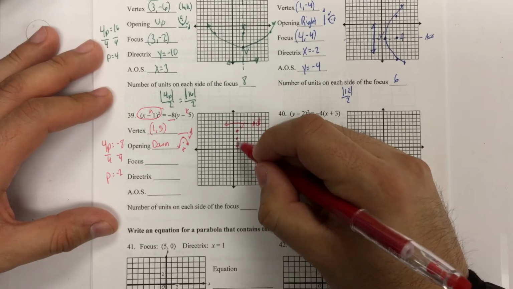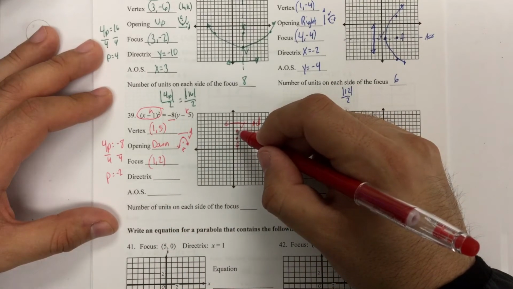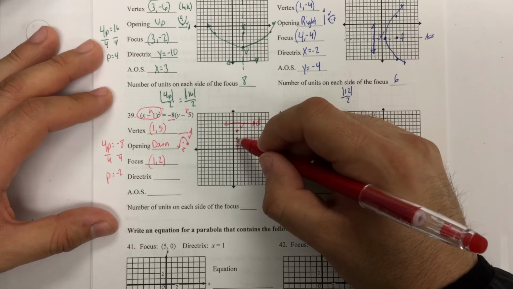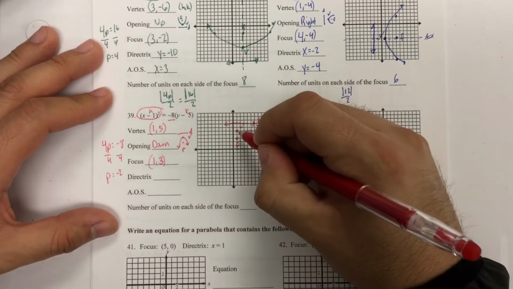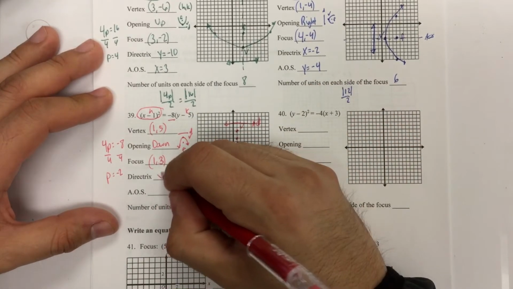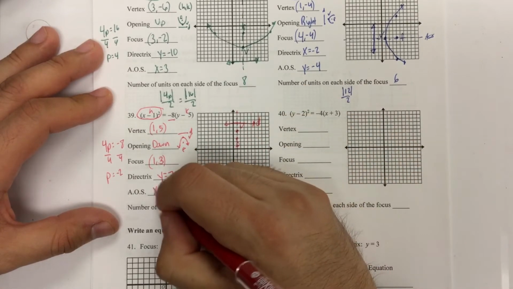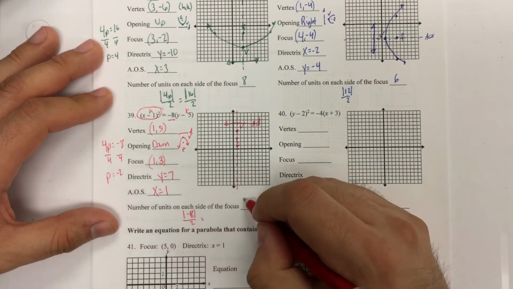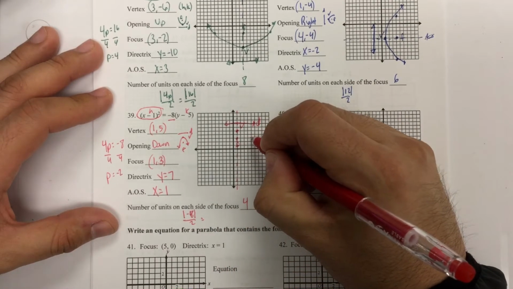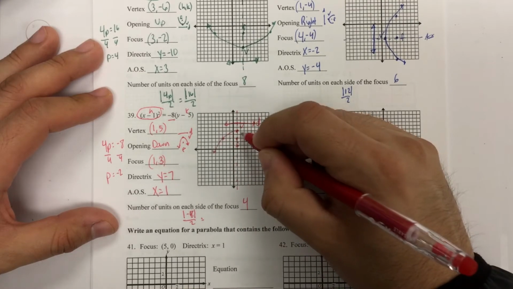So for my focus, (1, 3) is the coordinate. The equation of the directrix is y equals, and this is 2 units above it, so y equals 7. For the axis of symmetry, x equals 1. Then the absolute value of 4p, so the absolute value of negative 8 divided by 2, so 8 divided by 2 is 4. 1, 2, 3, 4. 1, 2, 3, 4. And there's my graph.